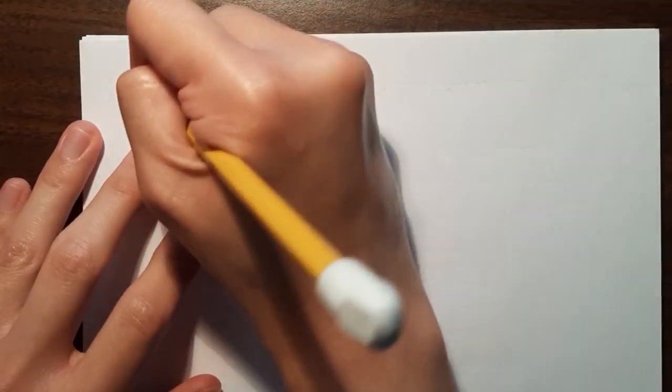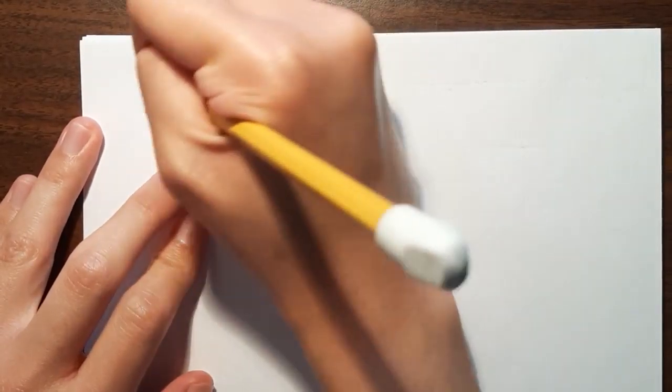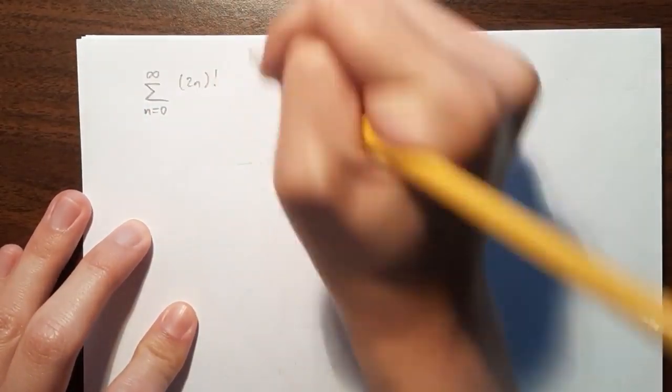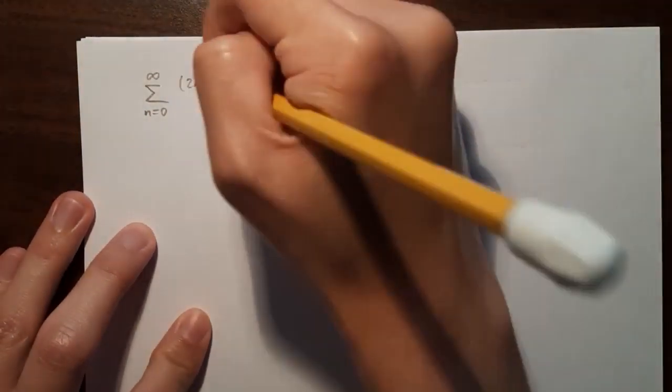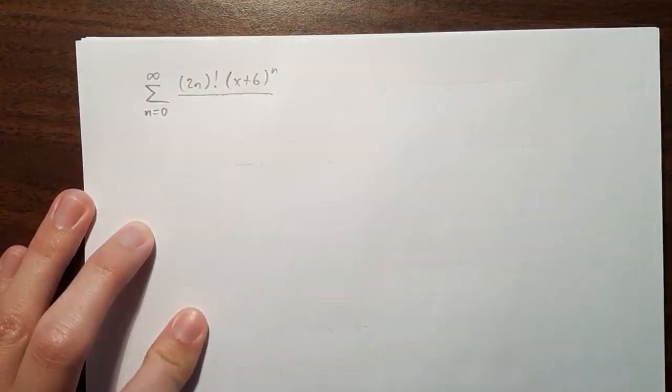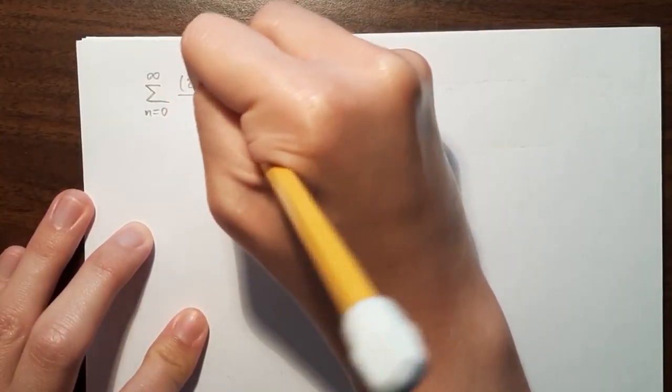All right, so now it's time to go on to another one. And I warn you, it's one that I find a little bit interesting. I'm not crazy, I promise. Okay, so it's this series, the sum from n equals 0 to infinity of (2n) factorial times (x plus 6) to the power n divided by n plus 4.